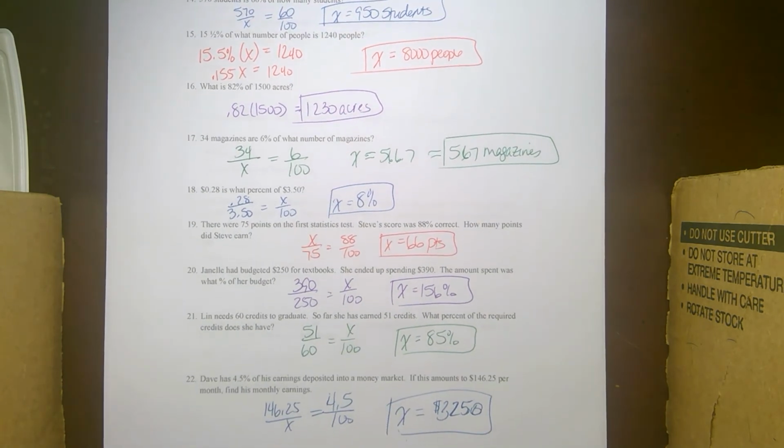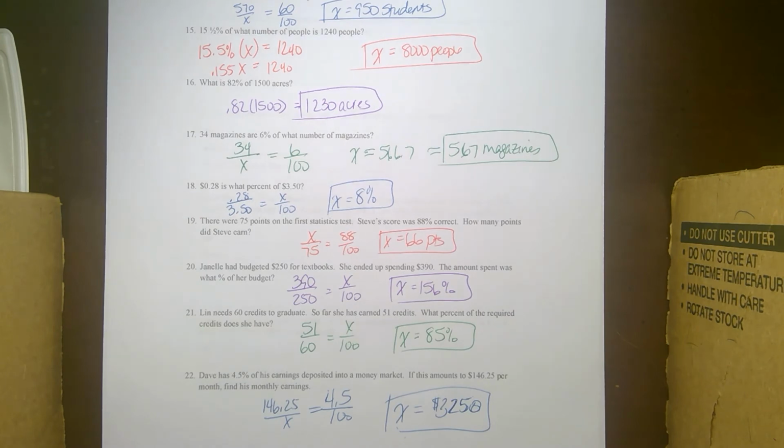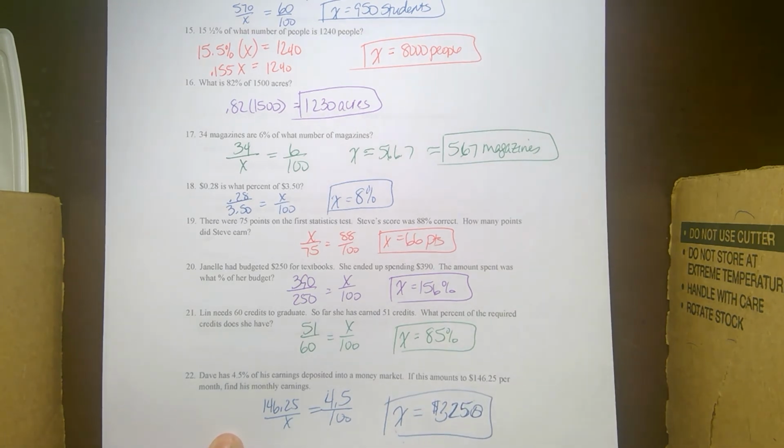There are the remaining answers. For example, number 22, you know that he's depositing 4.5%. That amount that he deposits is $146, which means that just has to be a small part of his monthly earnings. His monthly earnings are going to be significantly more than that. You need to make sure that the answer you get makes sense in the problem. So stop and read and apply these so that they make sense.